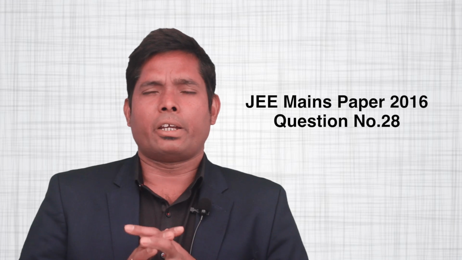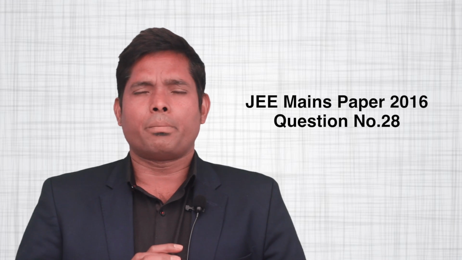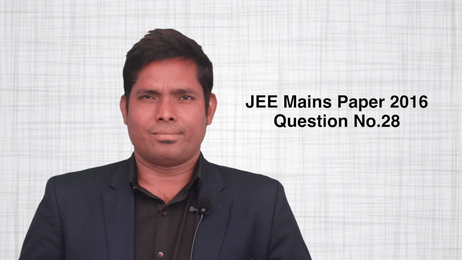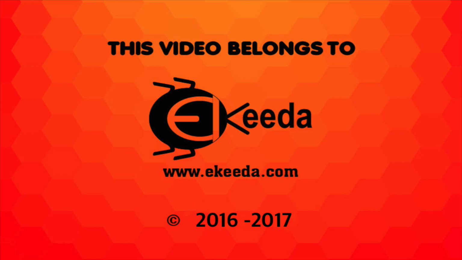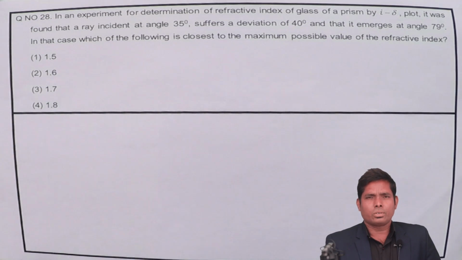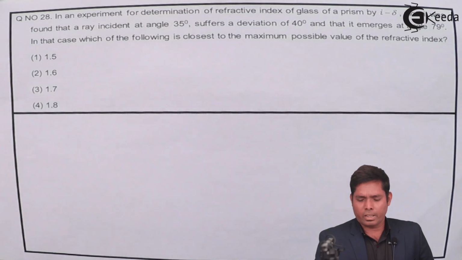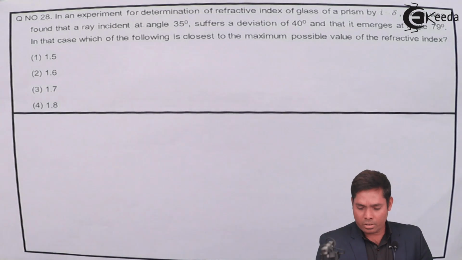Hello students, let us solve the next question. Question number 28 of JEE Mains Physics paper 2016. So let us start with that. Students, let us solve the remaining three questions 28, 29, 30. This is the question number 28.